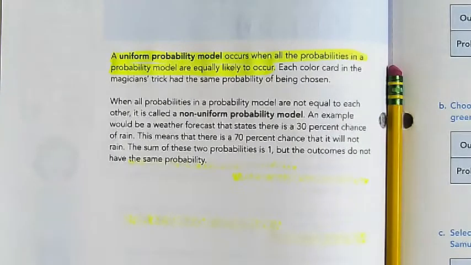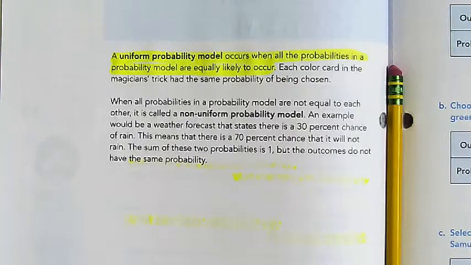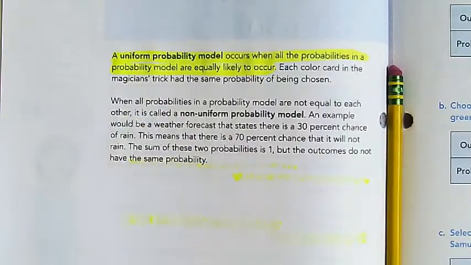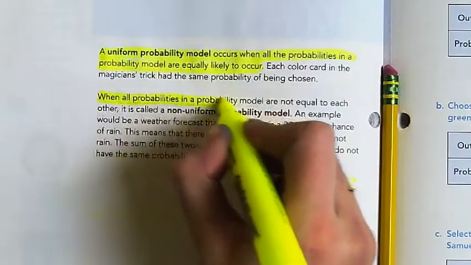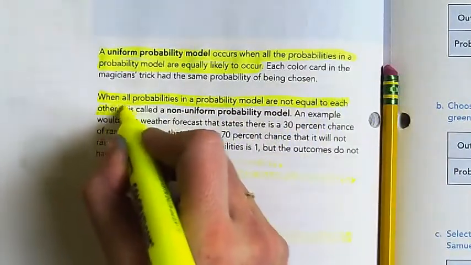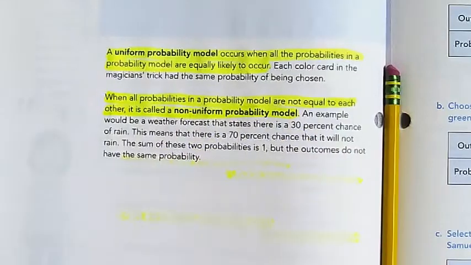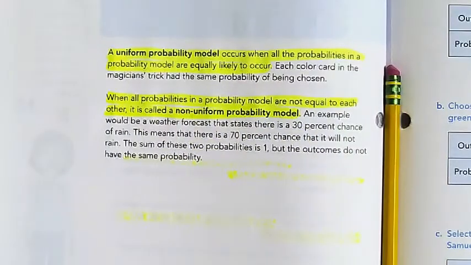So in our magician trick problem on the previous page, all of those probabilities were 1/5, so that is a uniform probability model because they're all the same. When all of the probabilities in a probability model are not equal to each other, it's called non-uniform. So if all of your probabilities are not the same, we say that it is a non-uniform probability model.